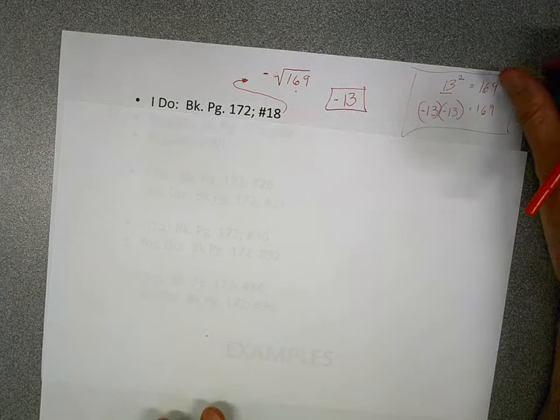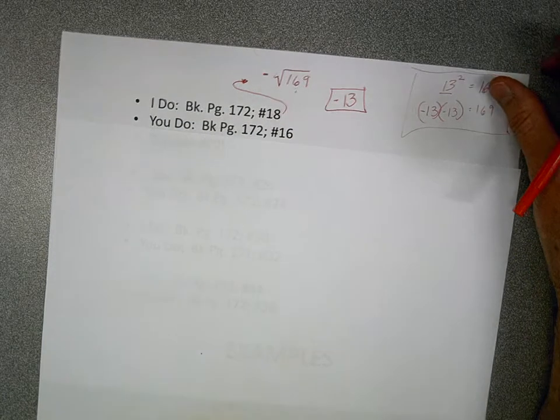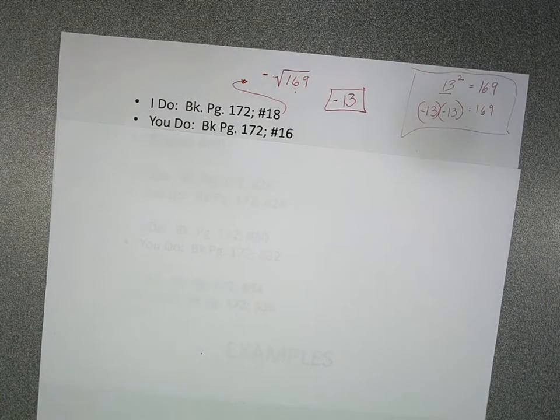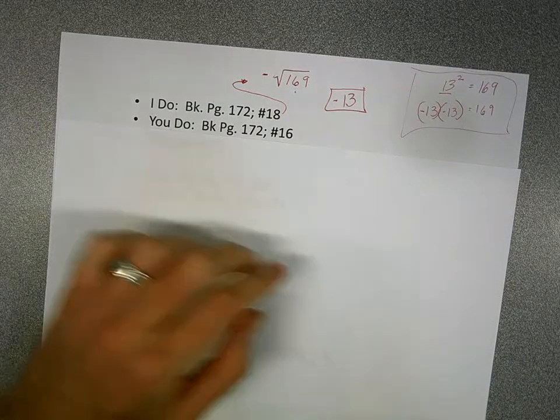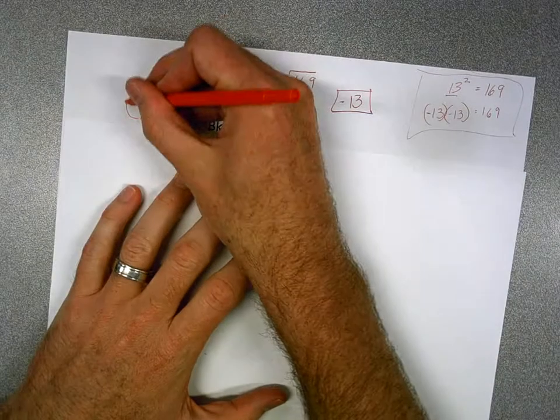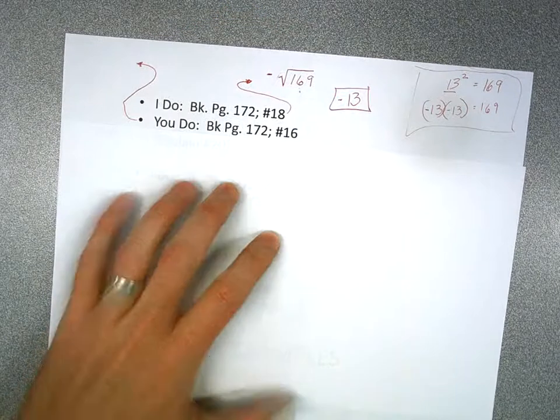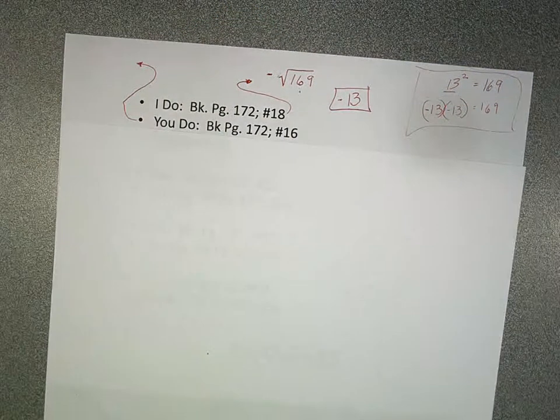Okay, so let's go ahead and take a look at 16. On number 16, I'm going to go up here on the corner. Number 16 says this.